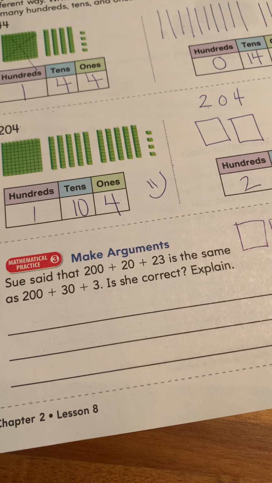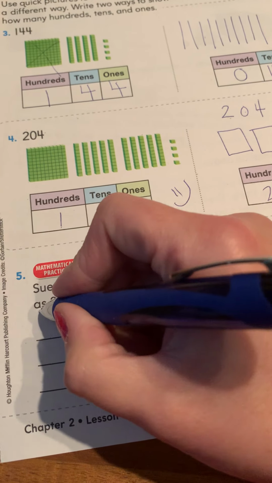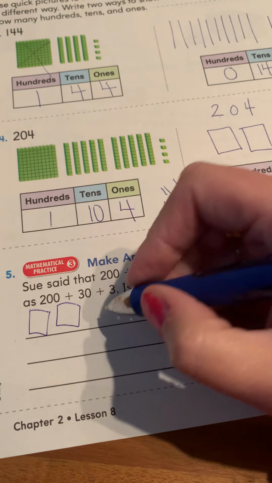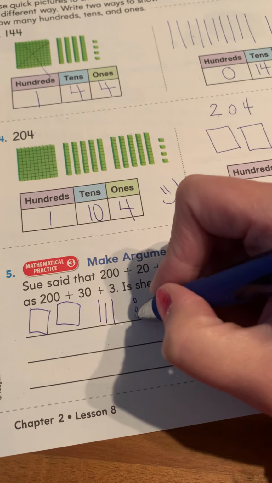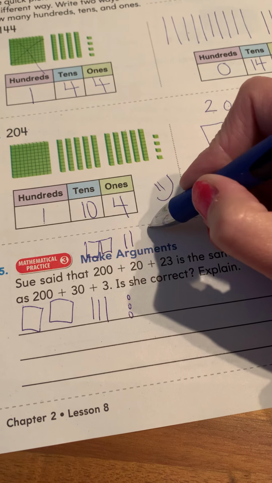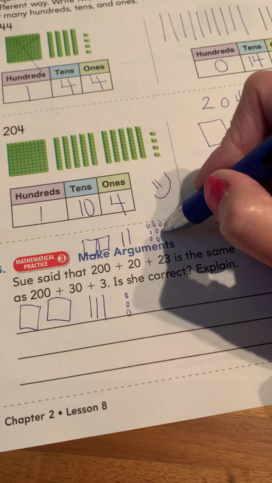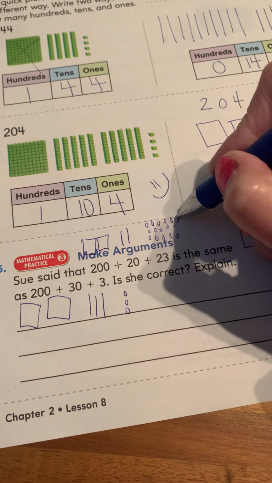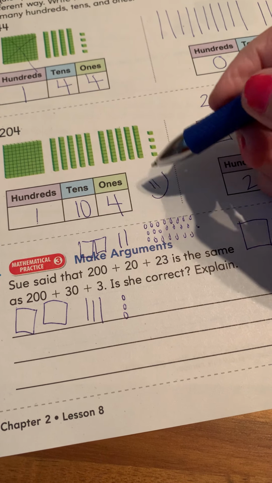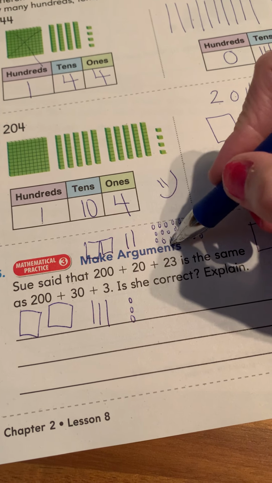Is she correct? So this would be 200, 30 and 3. This is 200, 20 and 23. So if we take 10 of these, 1, 2, 3, 4, 5, 6, 7, 8, 9, 10.